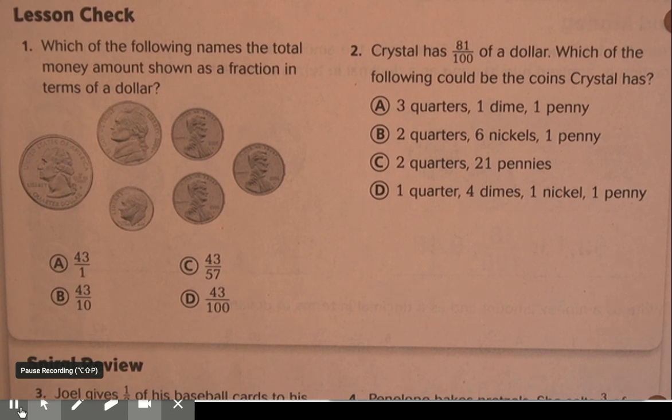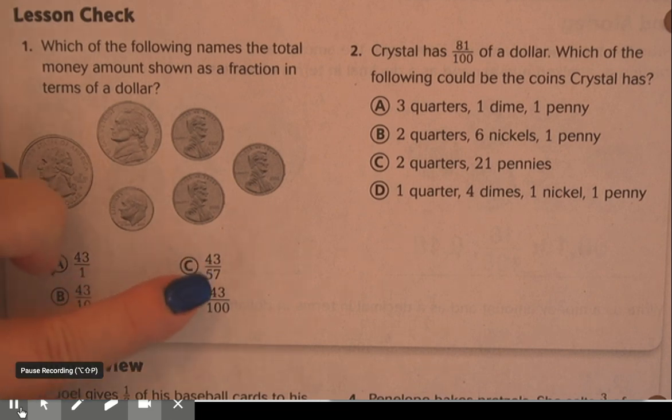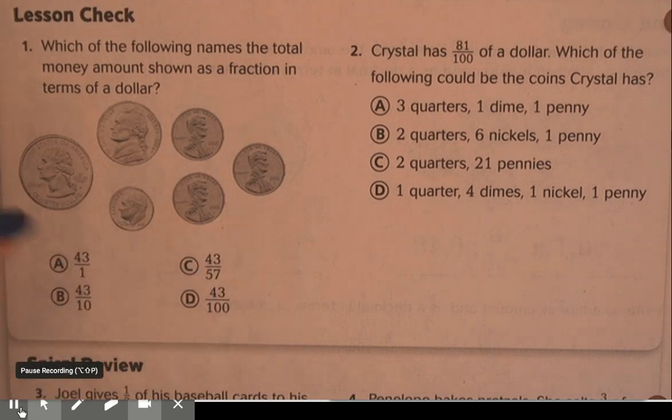On the back side, we have more with the lesson. Number 1: Which of the following names the total money shown as a fraction in terms of dollars? So what is the correct amount of money in fraction form? Well, it can either be a tenth or a hundredth, because with money, you can't do a 57 like that. And anytime you put a 1 in the denominator, that tells me that they're not cut up. So this is actually $43 right here, 43 $1 bills is what this is saying.